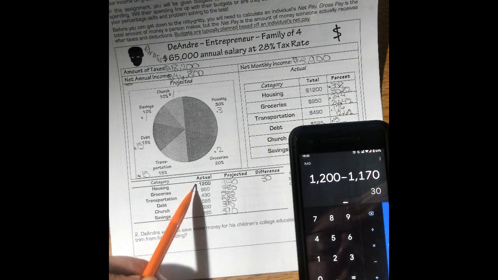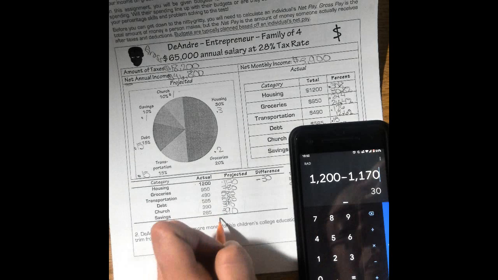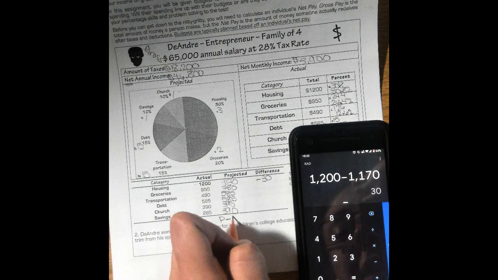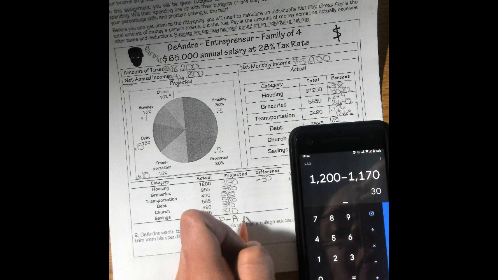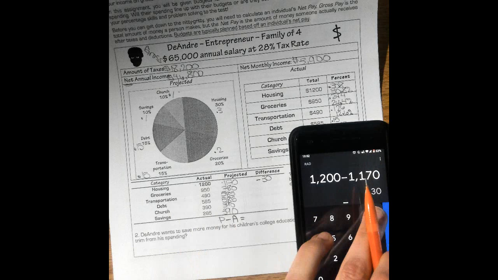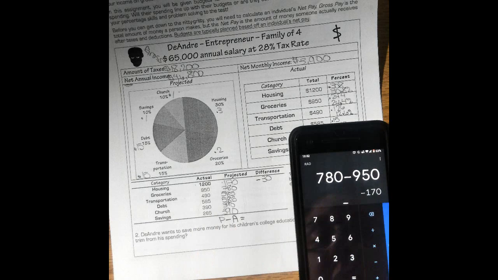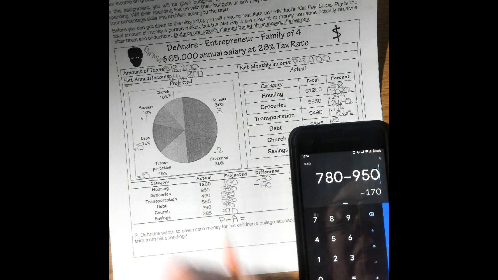So we're going to reverse the order that we do this. We're going to do projected minus the actual, just to give us a better idea. So when we do, he thought he was going to spend $780, but he actually spent $950 on groceries. So he's $170 in the hole. He thought he was going to spend $585 on transportation, but he actually spent $490.